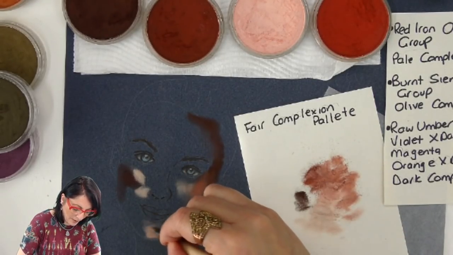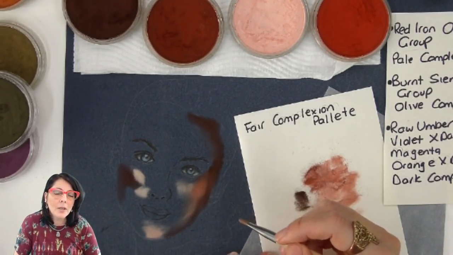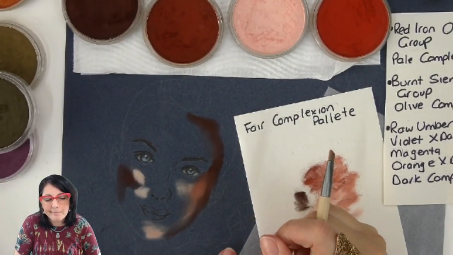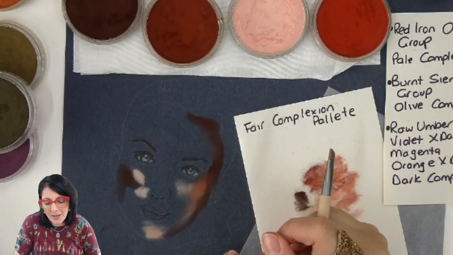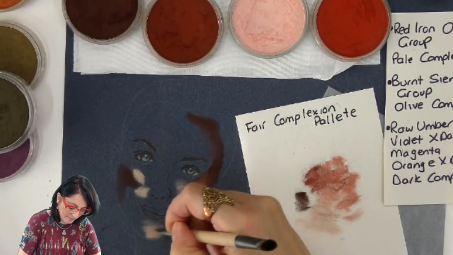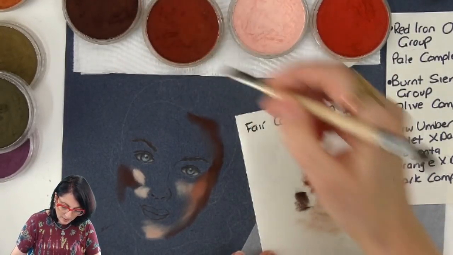Not only for portraits, even for landscapes, I'm finding that the darker ones are the much better ones to work with.